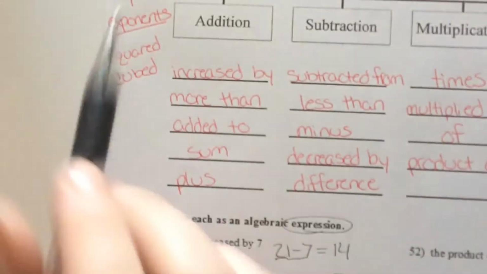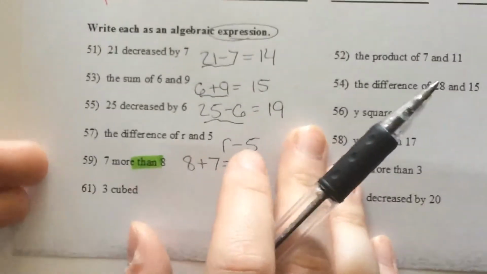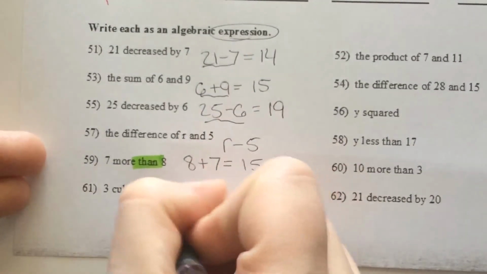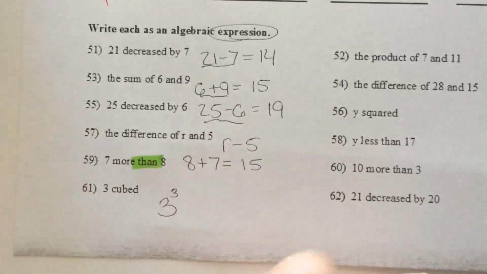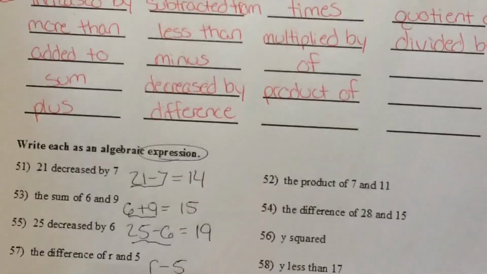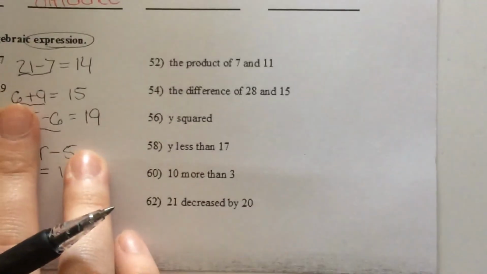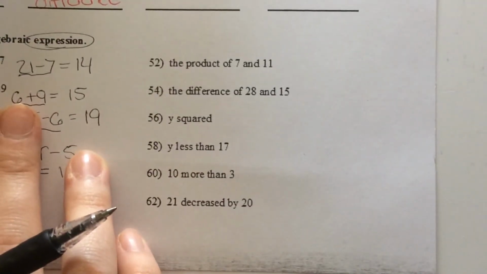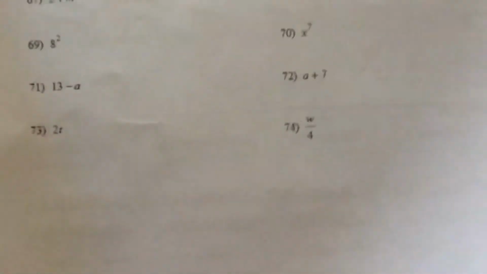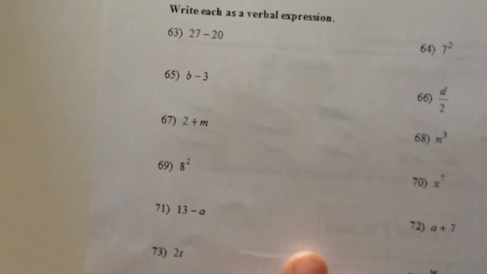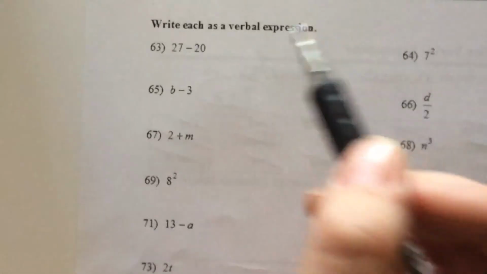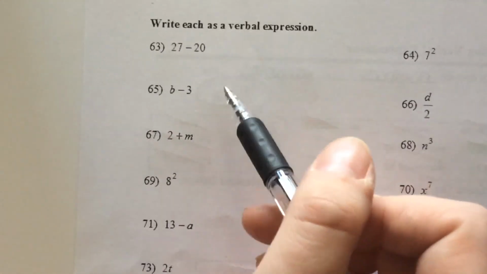Well, that's going to go with our exponents. And by now, we know that cubed is going to go with the exponent of 3. Okay. So here over on this other side of the paper, the evens, I'm going to have you try on your own. Let's flip over to the back side and practice going from algebraic expressions to verbal ones.